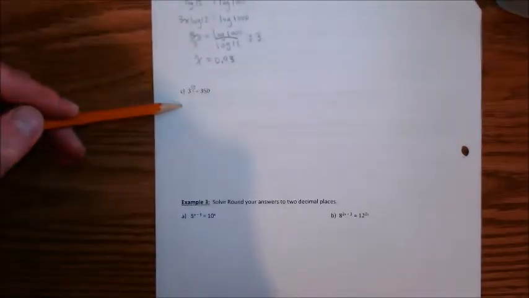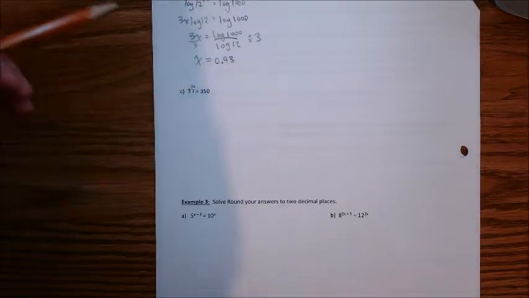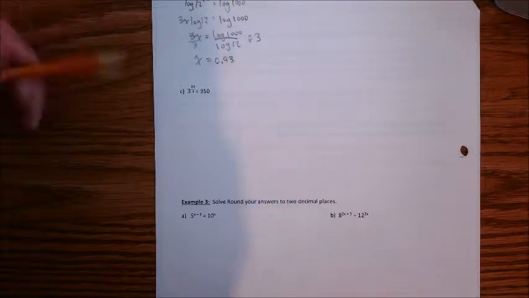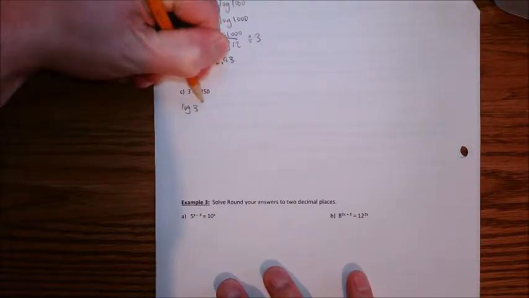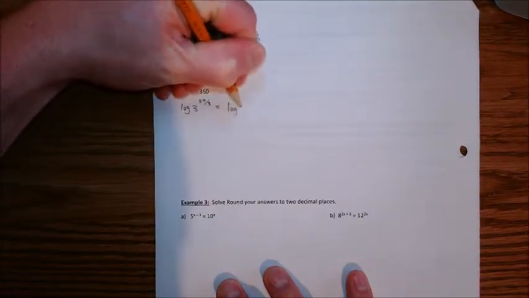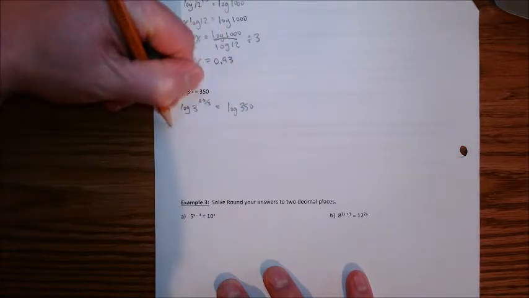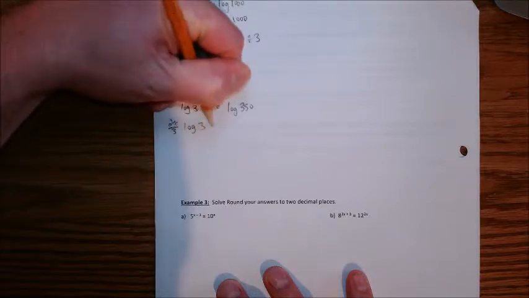Skip down to C here, take a look at this example. Again, I'm going to take the log of both sides. When my x is in the exponent, I don't know how to get it out of there, I don't know how to answer it, besides taking the log of both sides. So log of 3 to the power of 2x over 3 is equal to log 350. This 2x over 3 can be brought down in front.